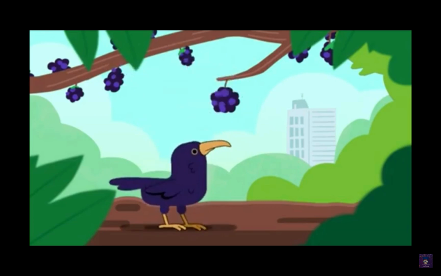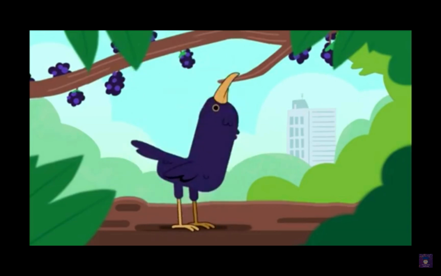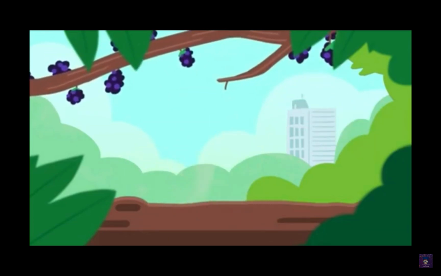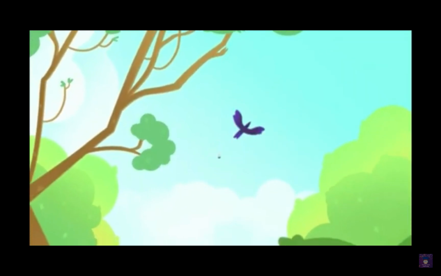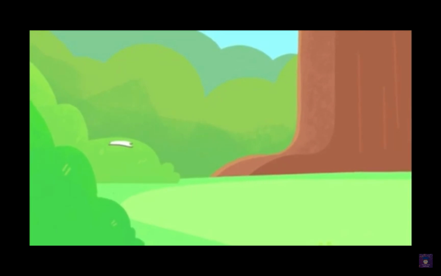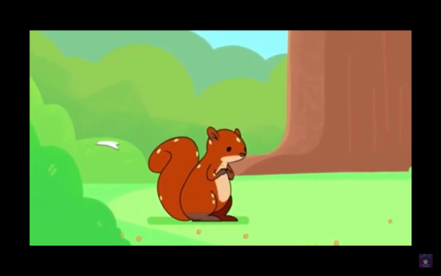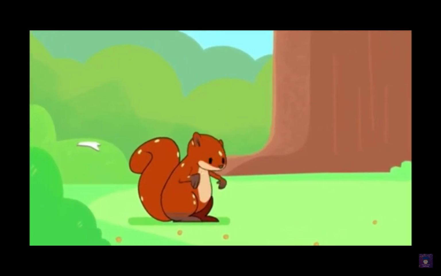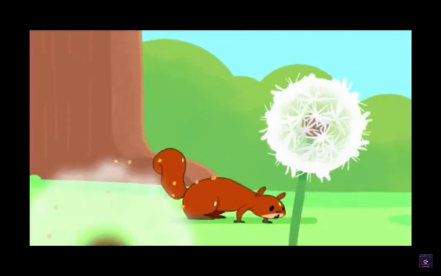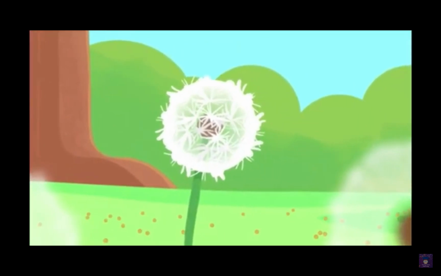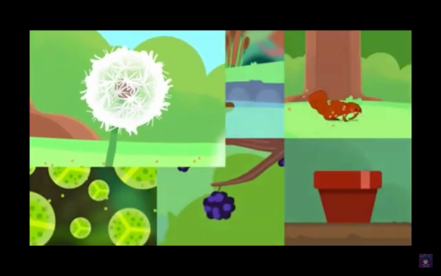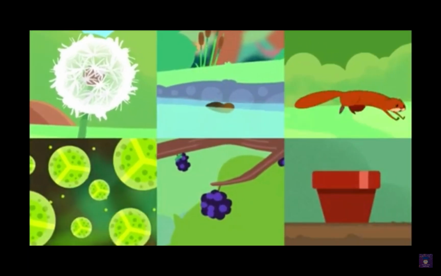Some seeds grow, safely protected in fruit. When animals or birds eat the fruit, they also swallow the seeds. So when that happens, the seed is dropped somewhere new. Some seeds get tangled or stuck in fur or feathers, then fall off later in a different place. Seeds are dispersed in amazingly different ways, so the next generation of plants can grow and flourish.